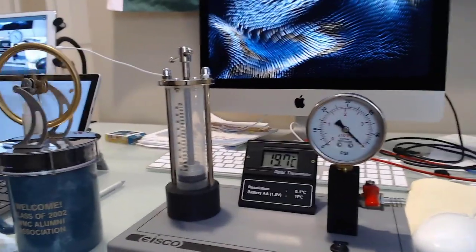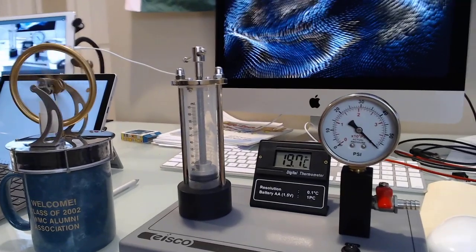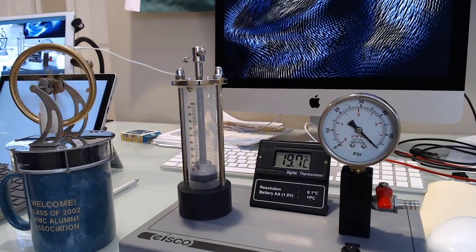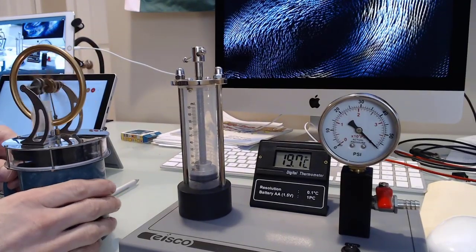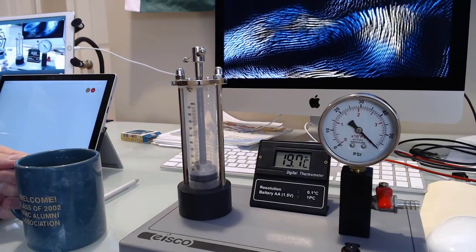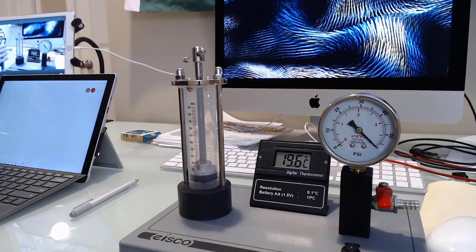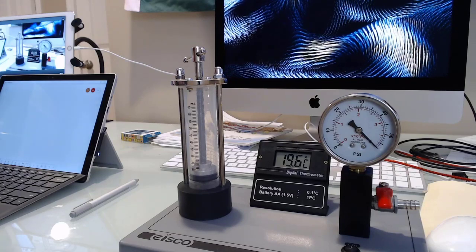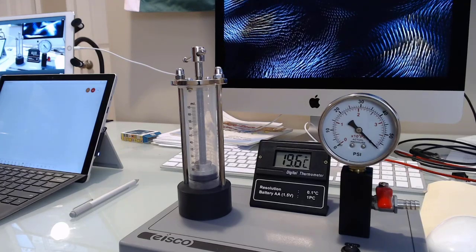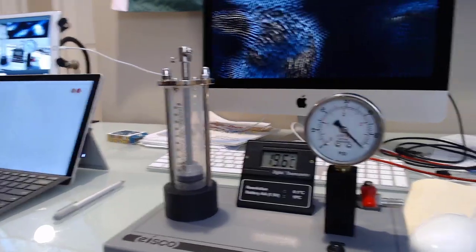You want to see my Stirling engine, don't you? All right, that's just too distracting. I need a sip of my Stirling tea. Ooh, hot, hot, hot tea. Put that over here. All right.